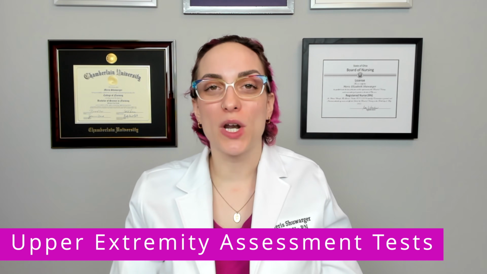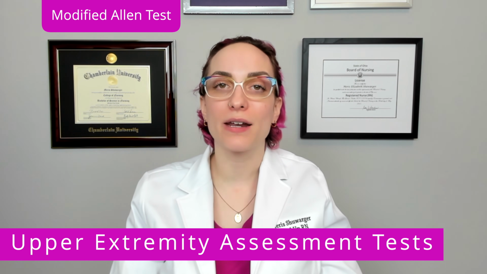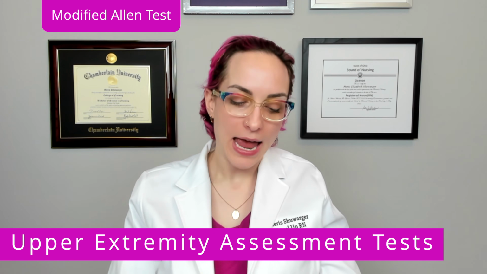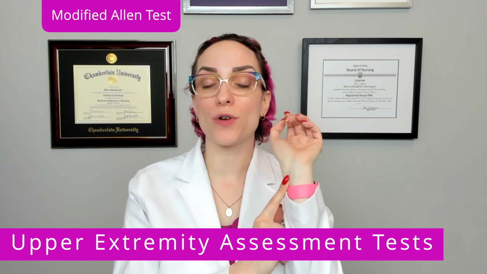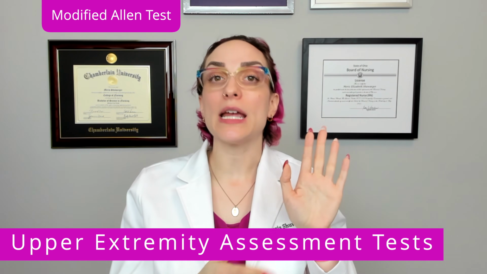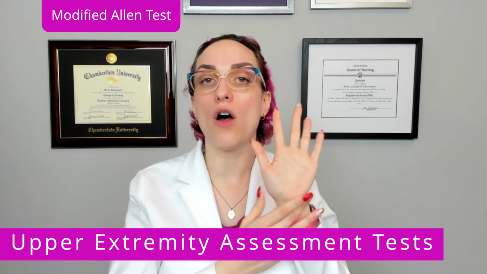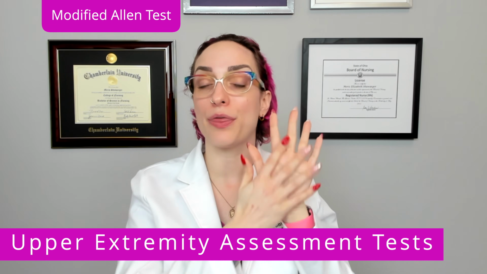The first test I want to talk to you about is something called the modified Allen's test. Modified Allen test is used prior to radial artery puncture. What we are doing is assessing the patency of the arteries that supply the hand.